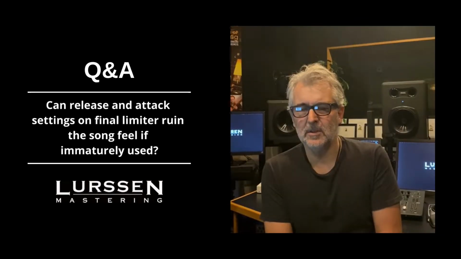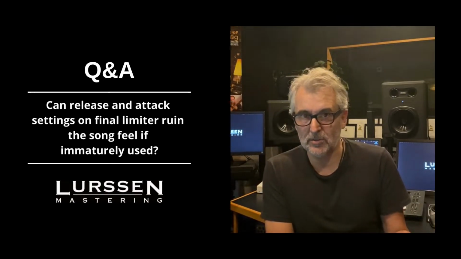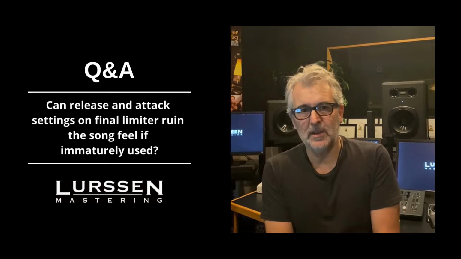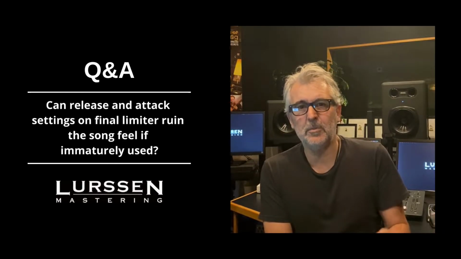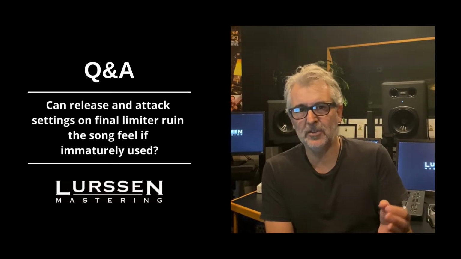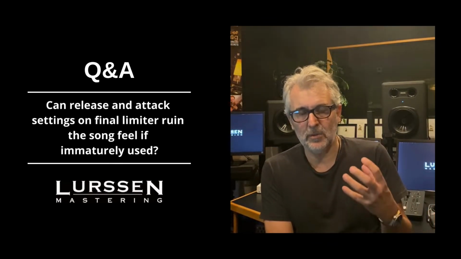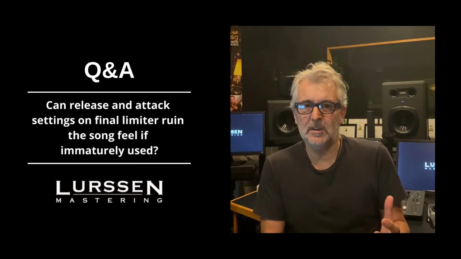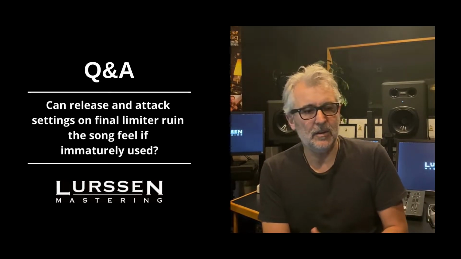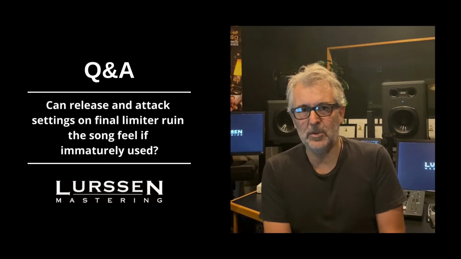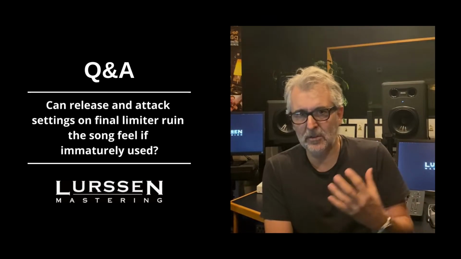Okay, so the question is limiting and attack and release times. Can it ruin a song if immaturely used? Those are the specific words of the question. Yes, absolutely. Compression and or limiting should only ever be used if needed, and with a light touch if so. You don't want to distort the image of somebody's mix, the vision of their mix. It comes in the way that they visualized it, and everything we do is to bloom it out and make it better than what came in. So only a light touch, and absolutely it can ruin music, and it shouldn't be used if not needed. It should be thought of, needed, and you grab the tools you need.